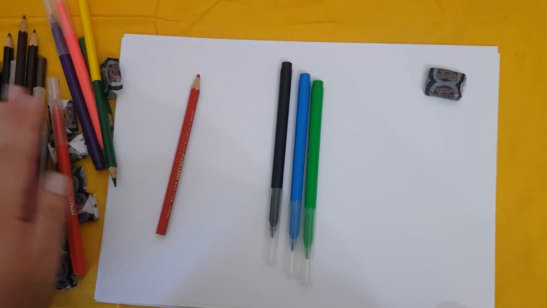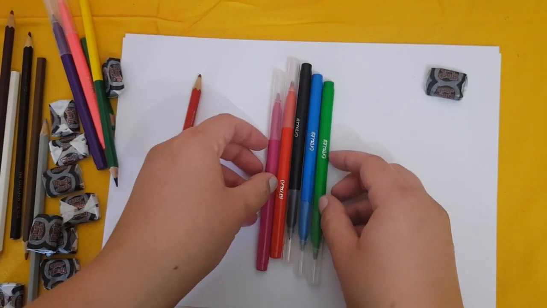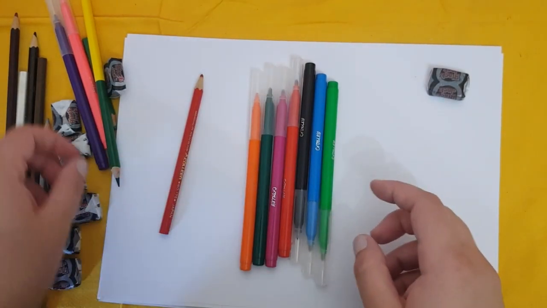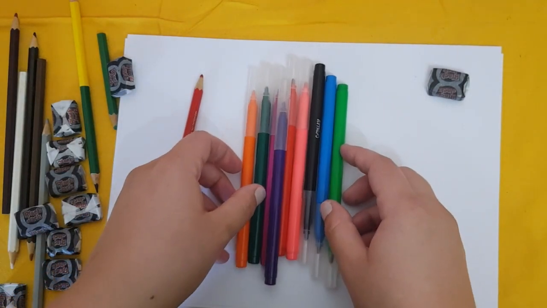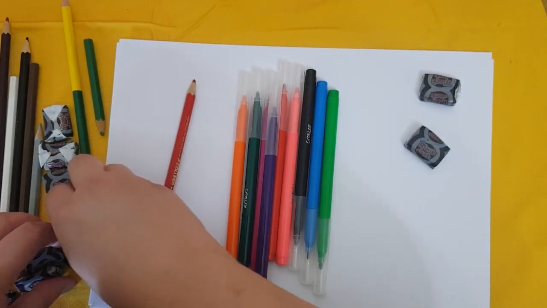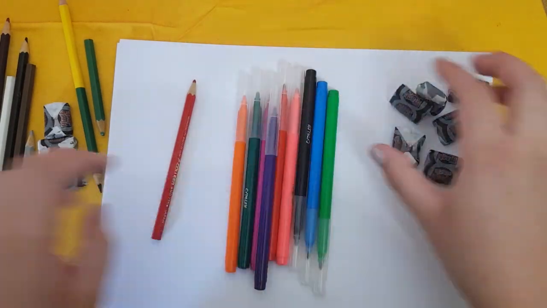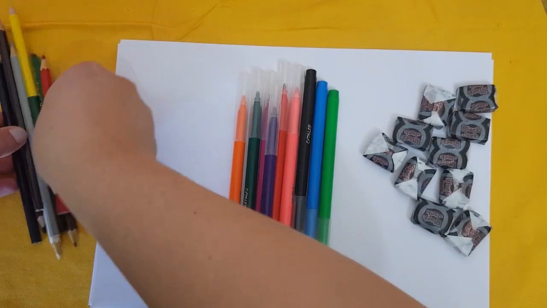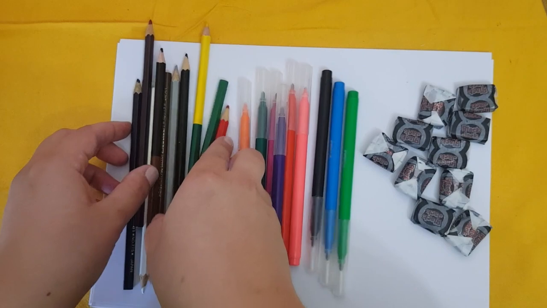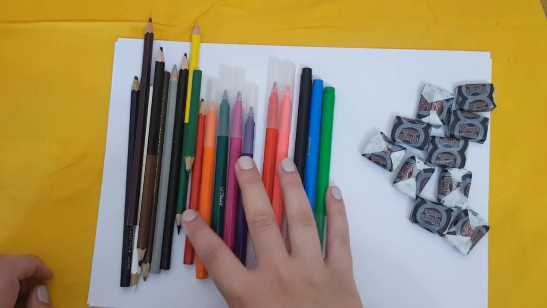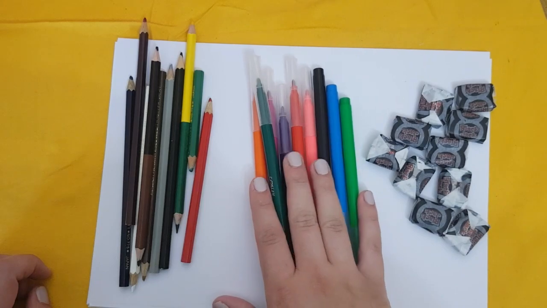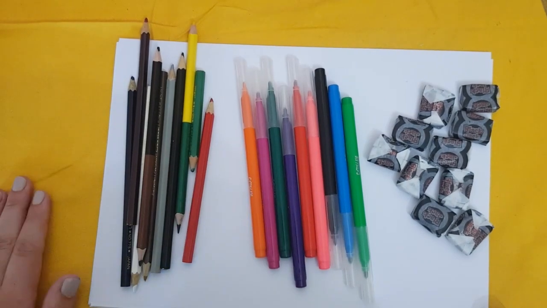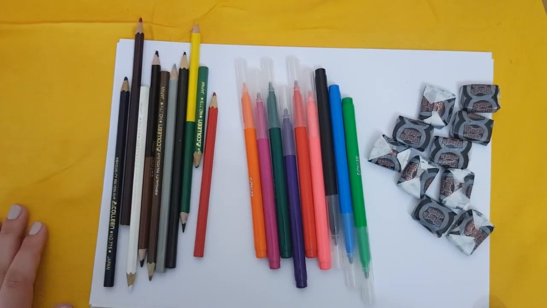So I'm taking all of these objects and I am grouping them into the kind of thing that they are. So here are all my Cokies. Here are all my sweets. And here are all of my pencil crayons. So now we can see there are 3 different groups here. This group all looks the same, this group all looks the same, and this group all looks the same.